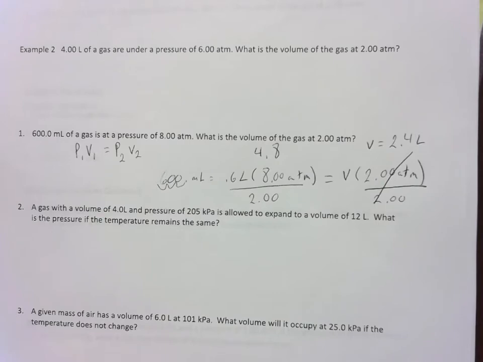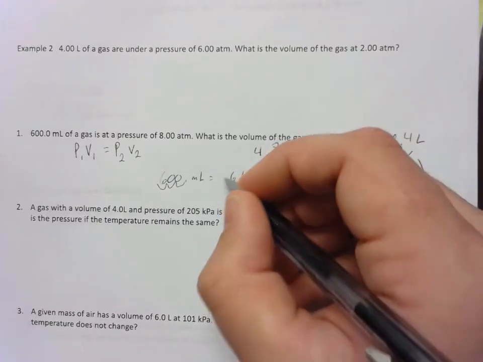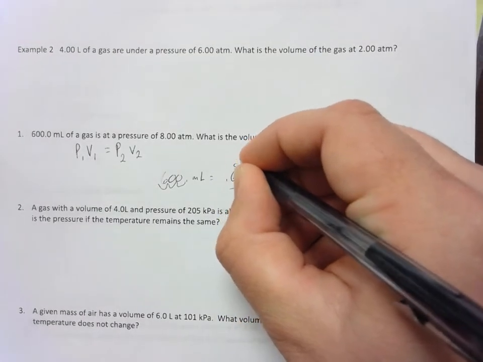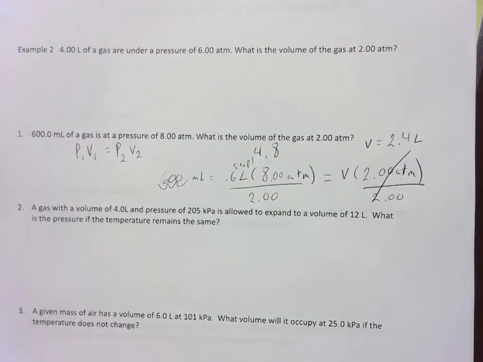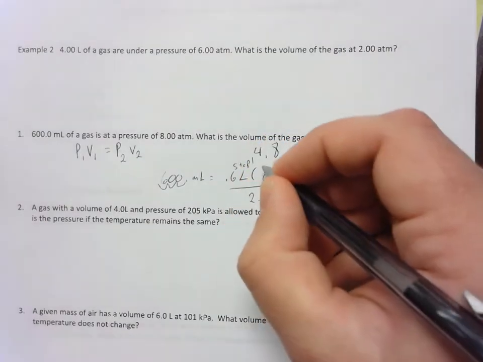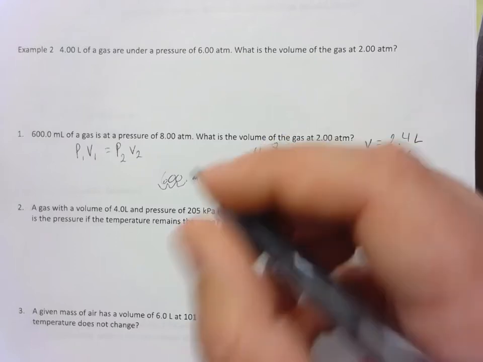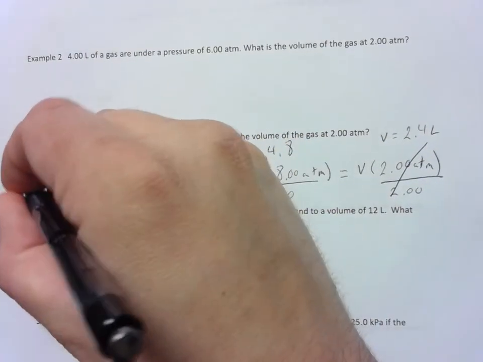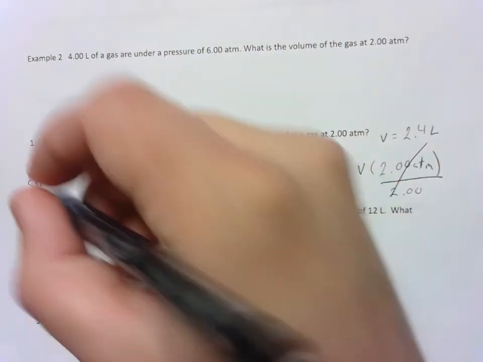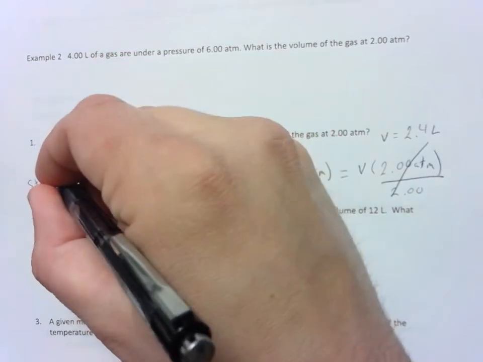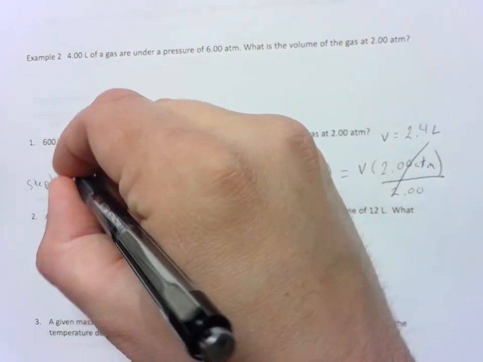Alright, so basically we got to do our first step. Step 1: milliliters to liters.